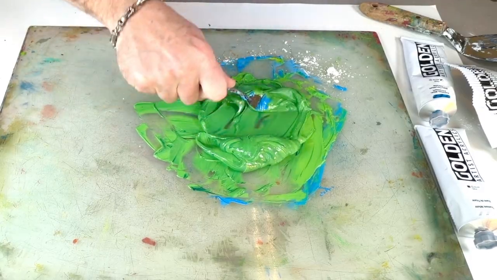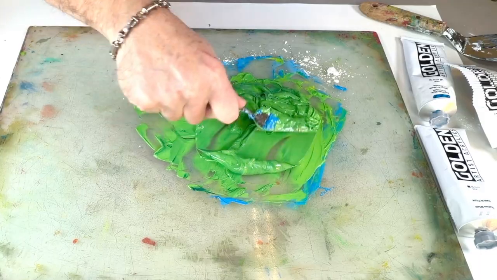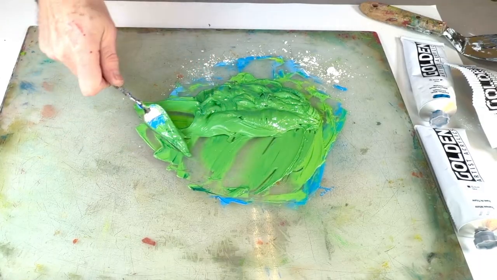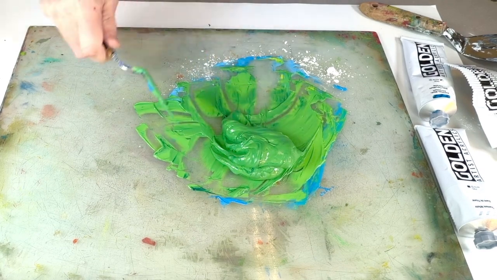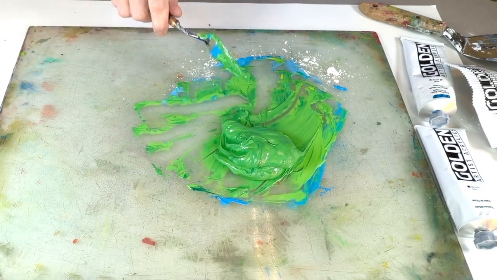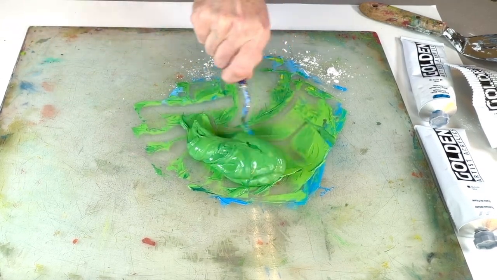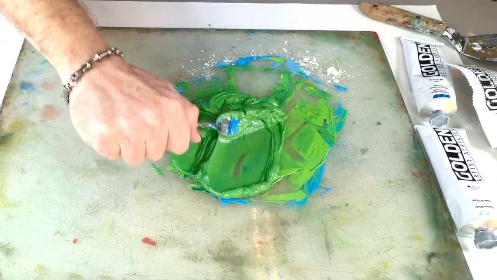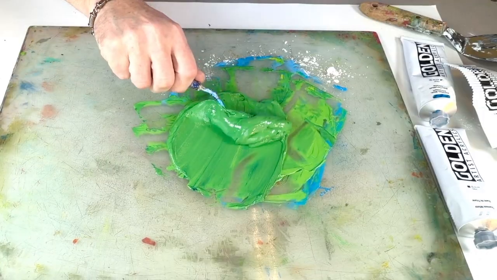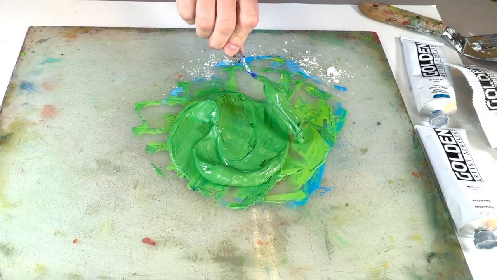So it's good to always end up with extra. Gather up things here. So you can see how this got deeper than the previous mixture there.